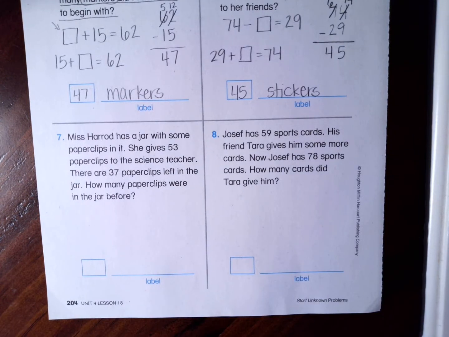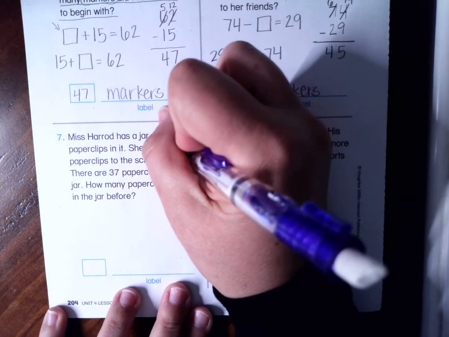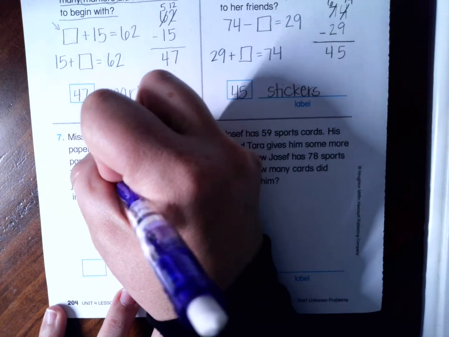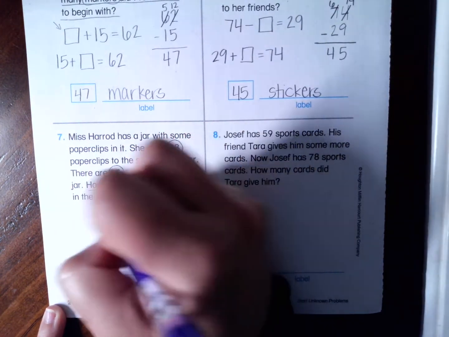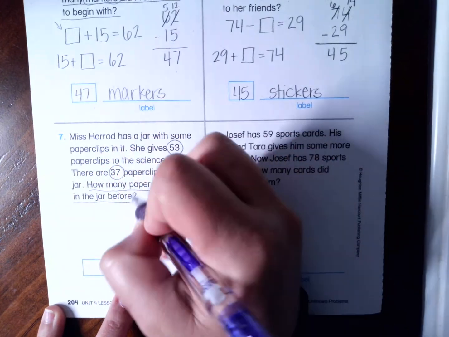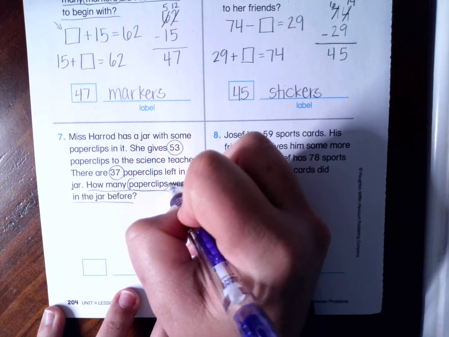Deep breath. Let's go. Mrs. Harrod has a jar with some paper clips in it. She gives 53 paper clips to the science teacher. There are 37 paper clips left in the jar. How many paper clips were in the jar before? So let's go ahead and use our cube strategy. We have 53 and 37. Going to underline my question. Here is my label of paper clips.